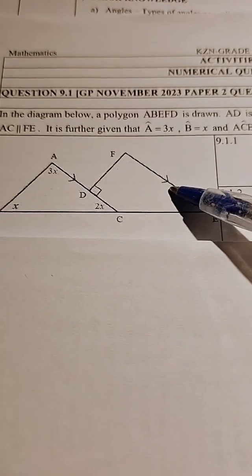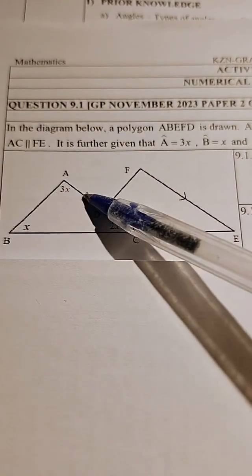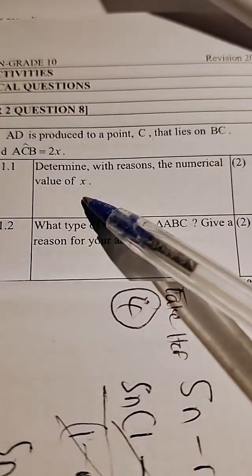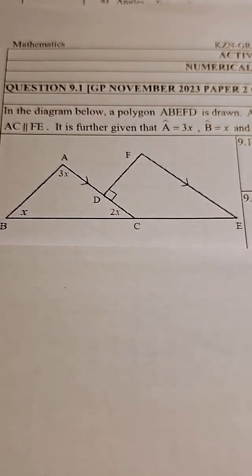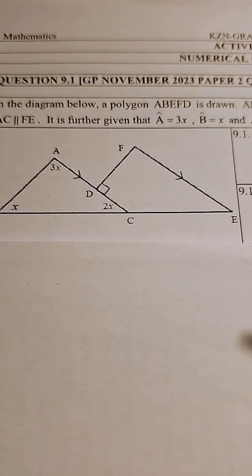Makes sense. Next thing is AC. AC is parallel to FE. You can see the arrows that are there. It is further given that angle A, here is angle A, is 3x. Angle B is x, and ACB is 2x. Now the question is, determine with reasons the numerical value of what? Of x. Determine with reasons the numerical value of x.